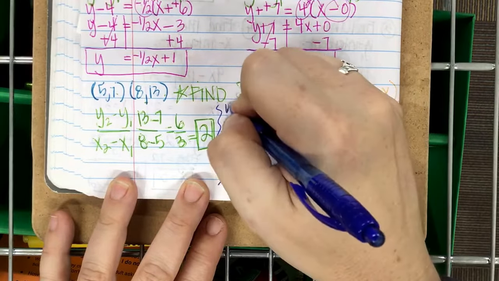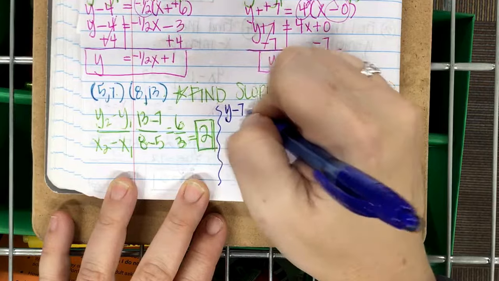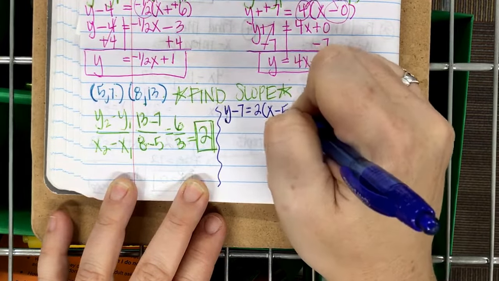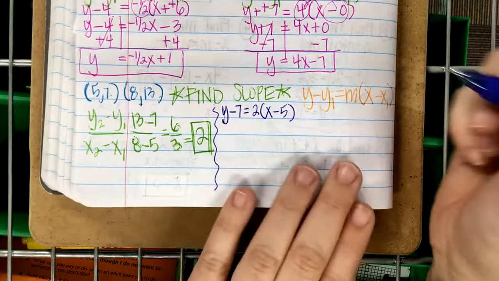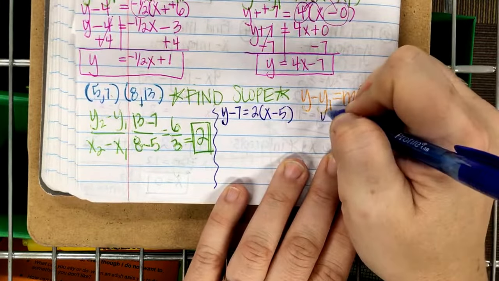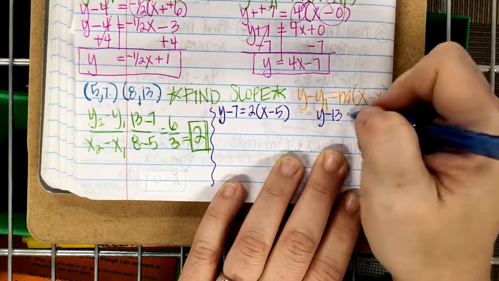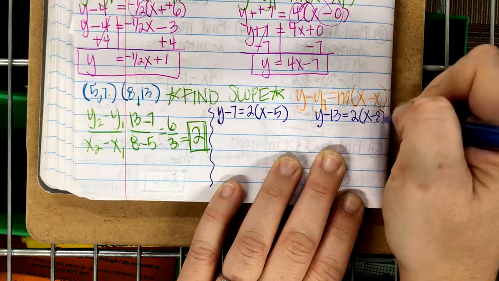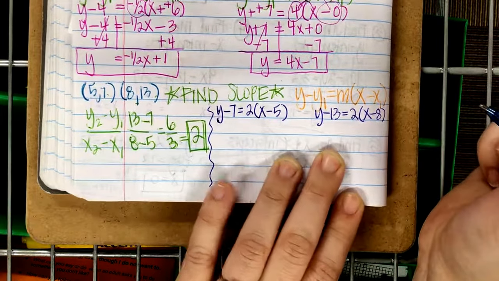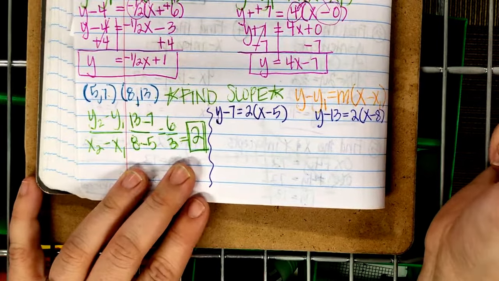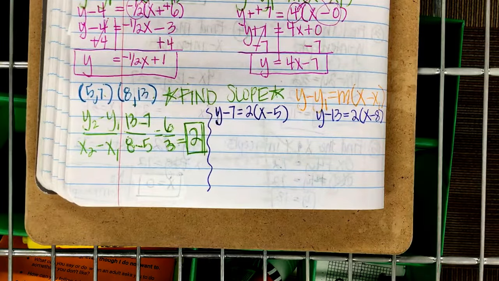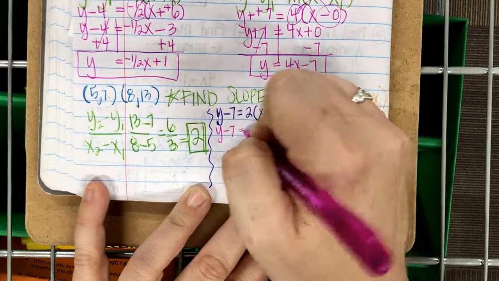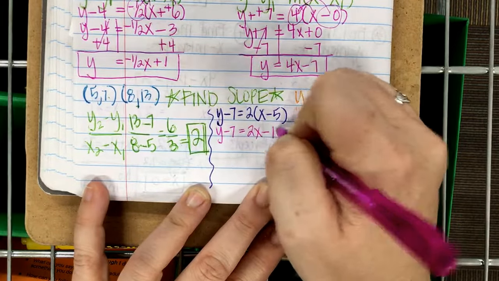All right, so ladies, you should have put y minus 7 equals 2 parentheses x minus 5, yes? Gentlemen, you did y minus 13 equals 2 x minus 8, yes? Okay. Ladies would get y minus 7 equals 2x minus 10.